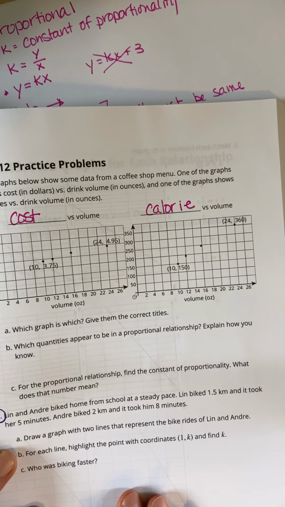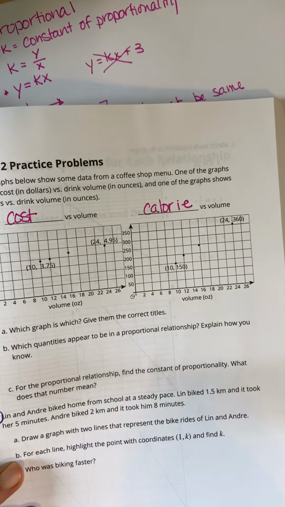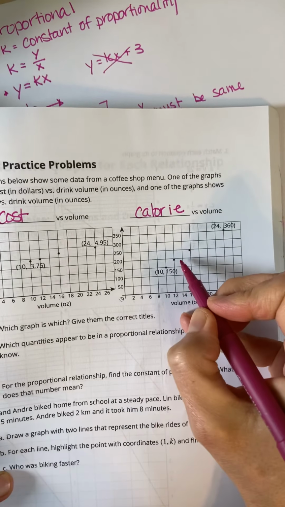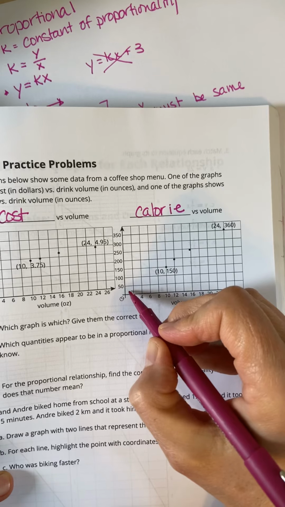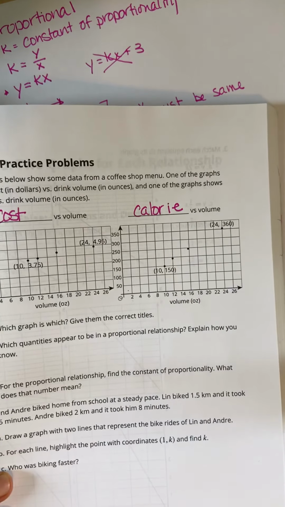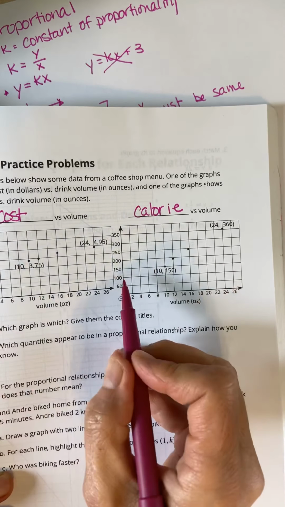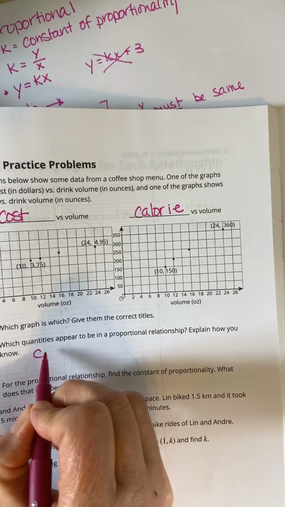What quantity appears to be proportional? These aren't exact. It's saying appears, and a lot of you said it's not proportional, and I totally agree with you that it doesn't totally line up, okay? But it's saying which appears to be proportional. This would never go through the 0,0. So the calorie versus volume one does.